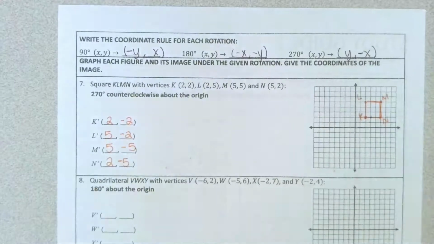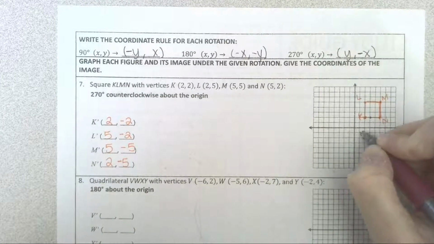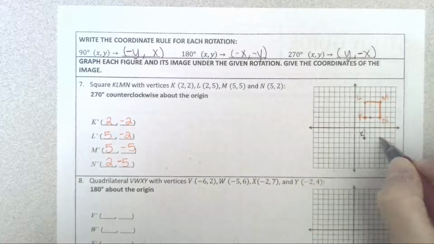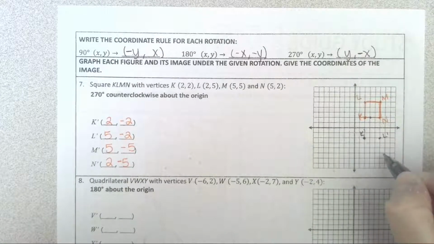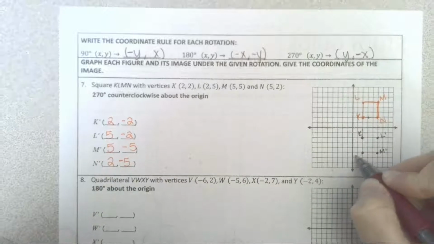So now all I have left to do is just to graph my final shape. So we're at (2, negative 2), and that's K prime. And then I'm at (5, negative 2), and that's L prime. (5, negative 5) is M prime, and then (2, negative 5) is N prime.